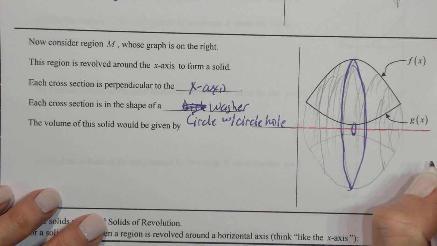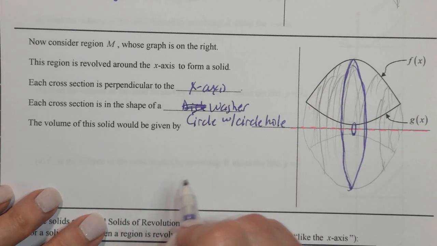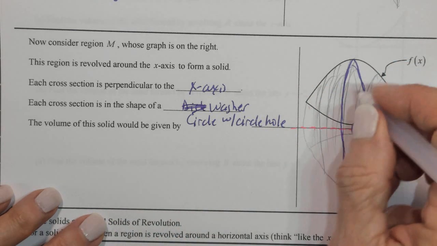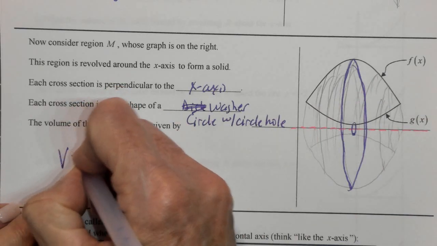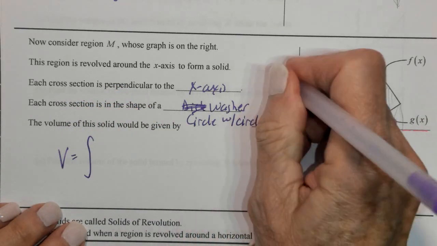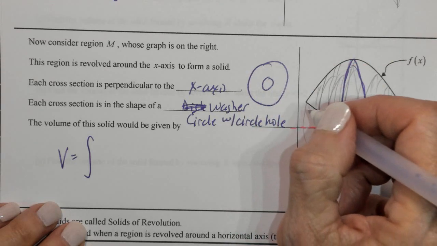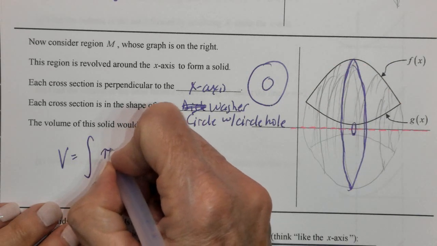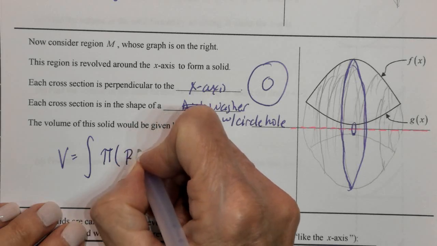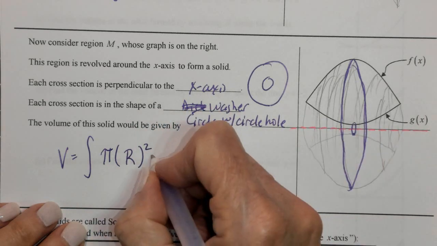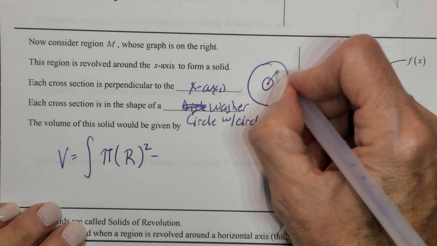Okay? So to get the volume of that solid, we want to take the area of a circle with a circular hole. I call that pi times the big radius squared. That would be this radius.